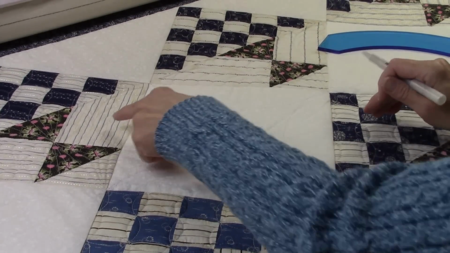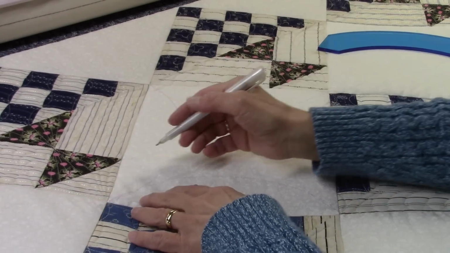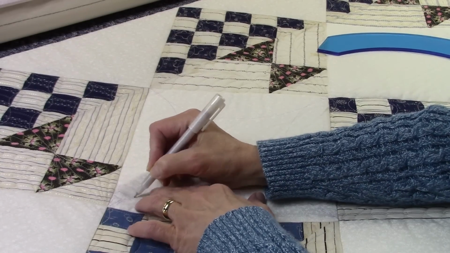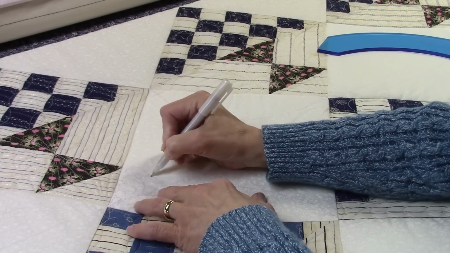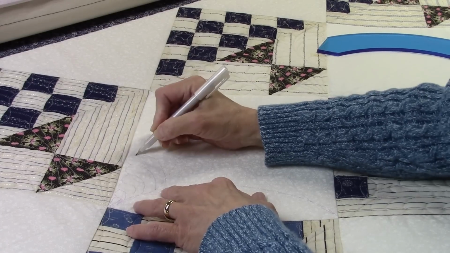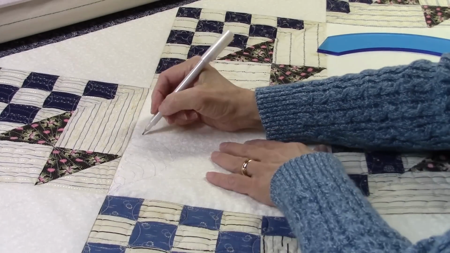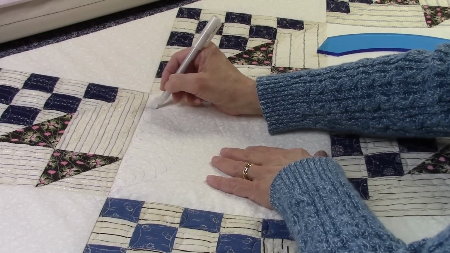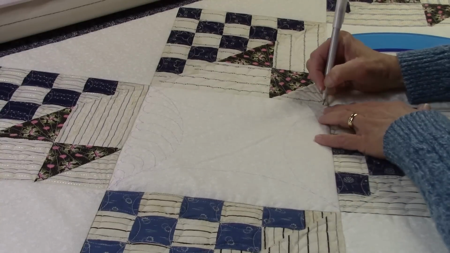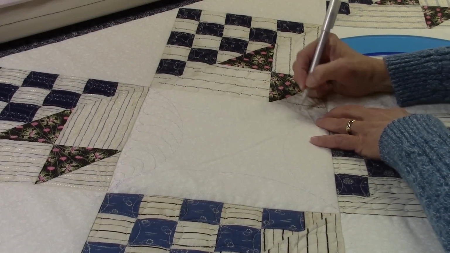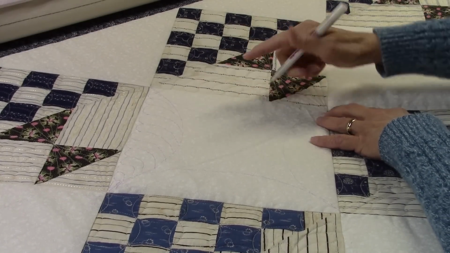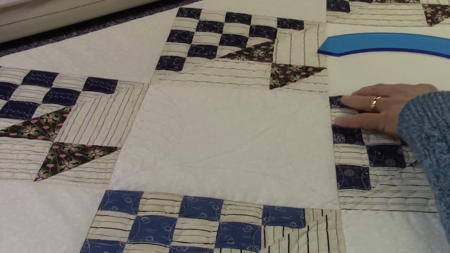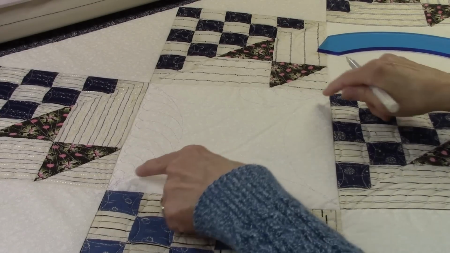Now I need to watch where the feathers are coming, because I want the feathers to all flow where they're meeting, so they're going to go like this. So these feathers will meet up to the ones that are already quilted in the block, so they're going to go like that. And these feathers will start here and they will go this direction. So this arc will be the spine of all the feathers. So that gives me the idea of how I want these to go.